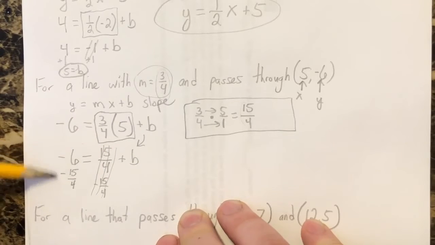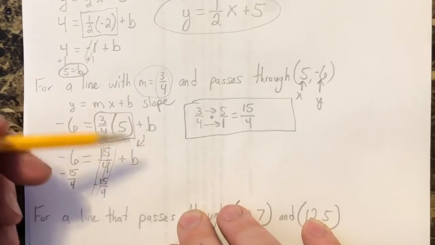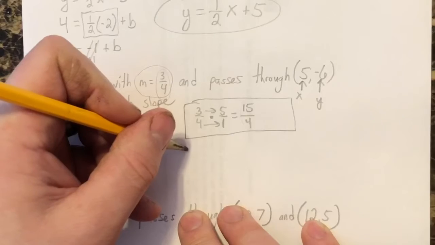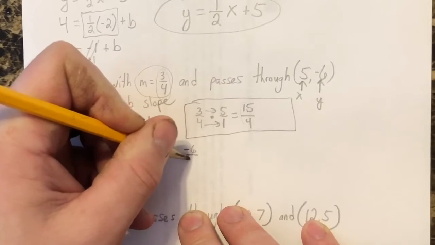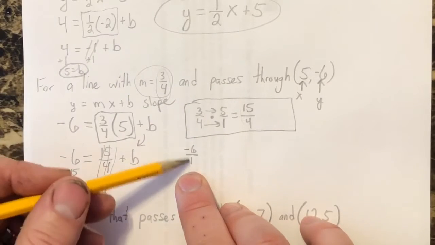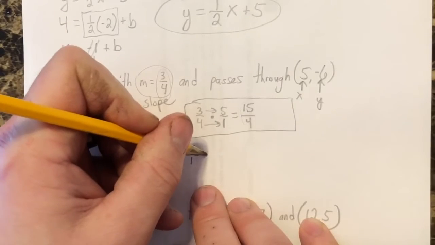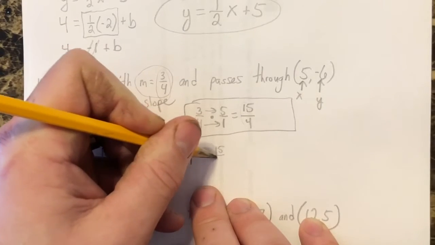So whatever you get when you subtract -6 minus 15 over 4, that is going to be your b value. So again, off to the side, I'm going to do this out. I'm going to have -6, which I'm always going to put over a 1 because it's a whole number. I will subtract 15 over 4.